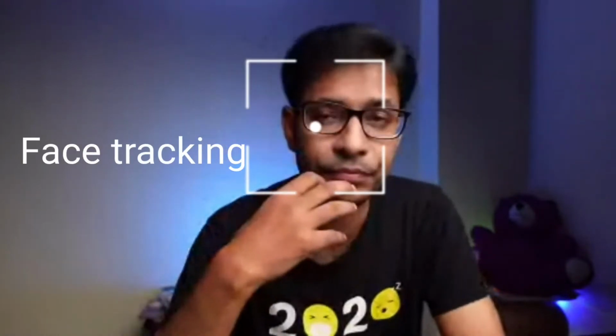One of the best things about Open Camera while doing video is that it can track your face so that your face remains in focus during the whole shooting process. If you put your camera on a tripod and set it to face tracking, it will automatically adjust the focus on your face. So that's a very good feature of Open Camera.